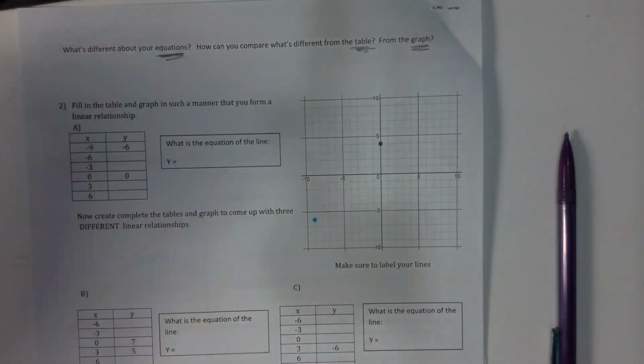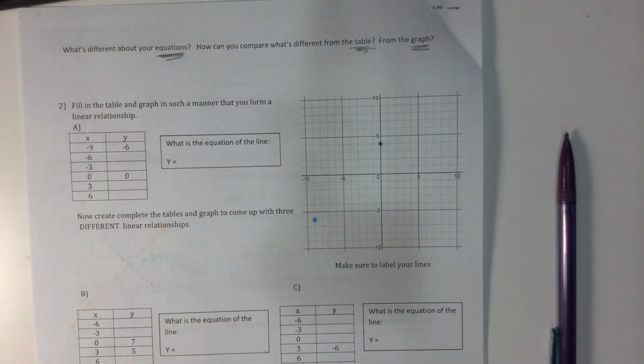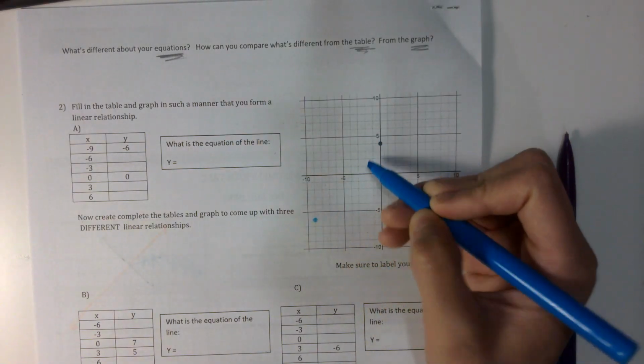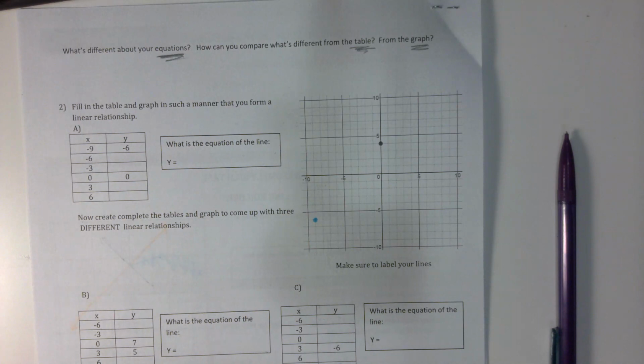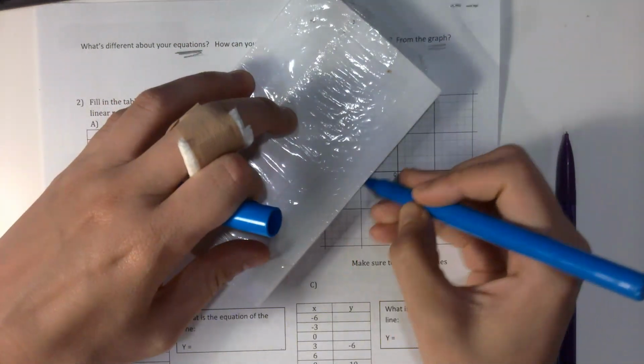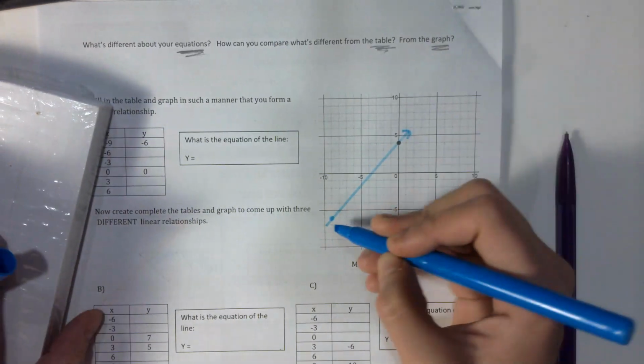Do I have a ruler? No. So I want to be very careful with this one. This one's a little trickier because you want to be very careful. Here, I'll use my note cards. Everyone's favorite. Who doesn't love note cards?